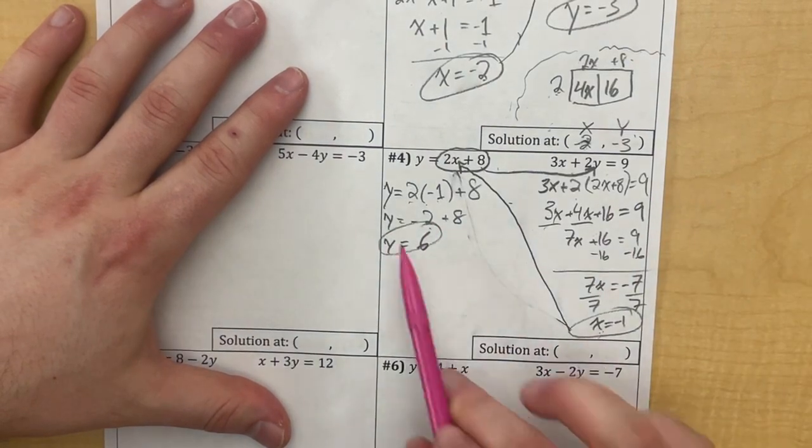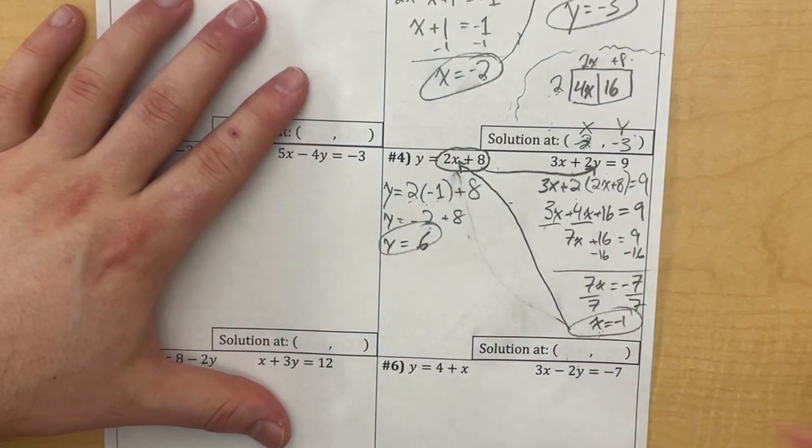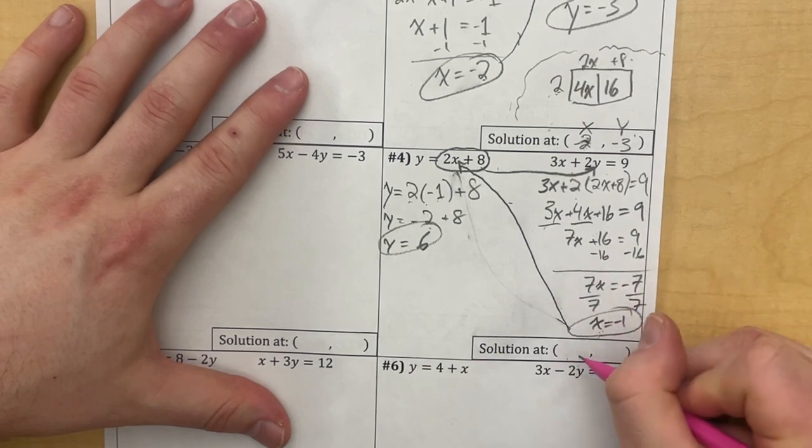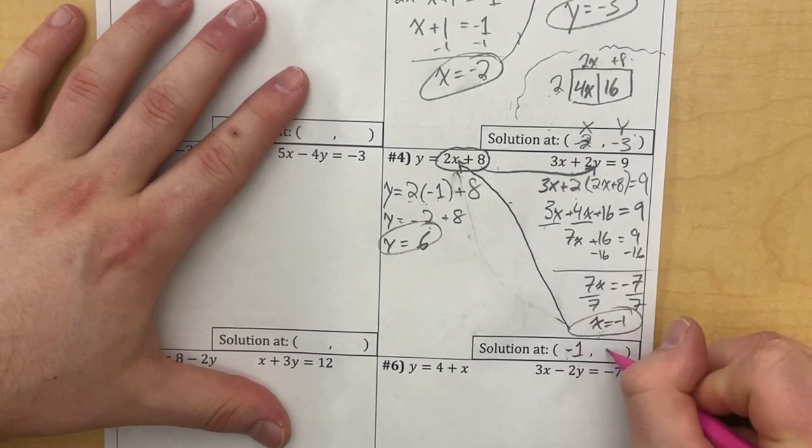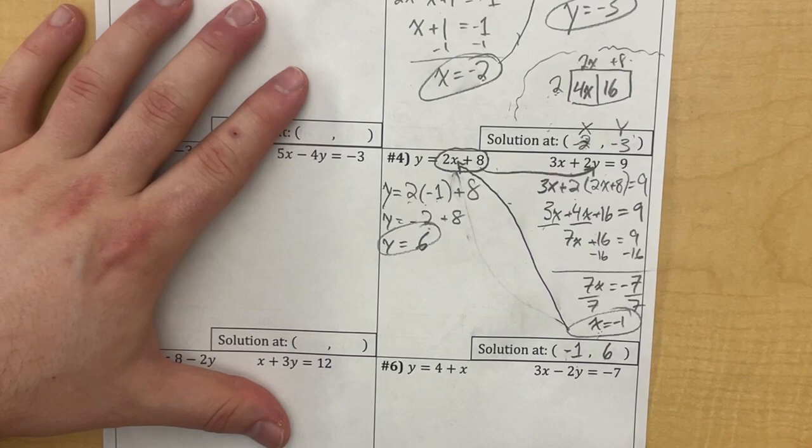Now that I have an x and a y value, I can write my solution. So I'm going to say my solution for this system is going to be -1 and +6. So that means they cross at that ordered pair.